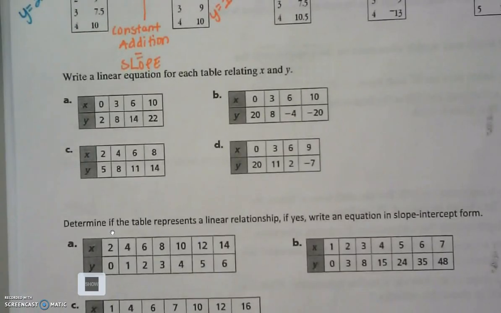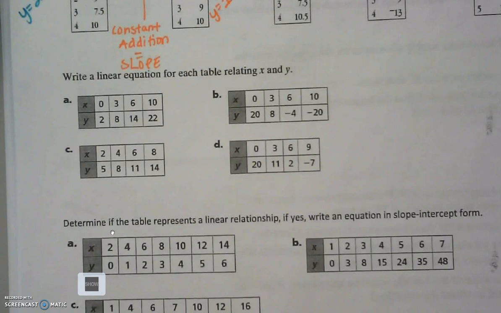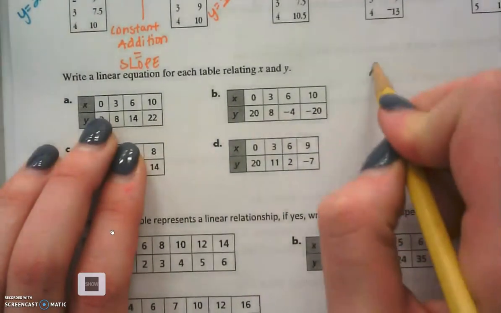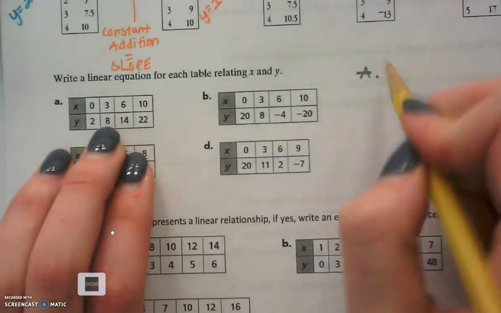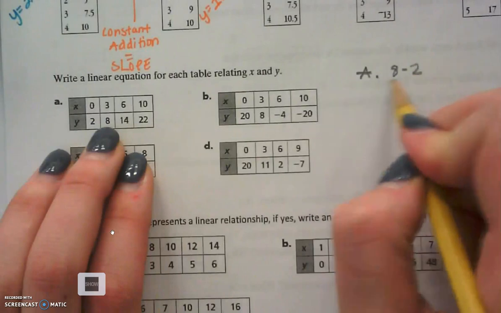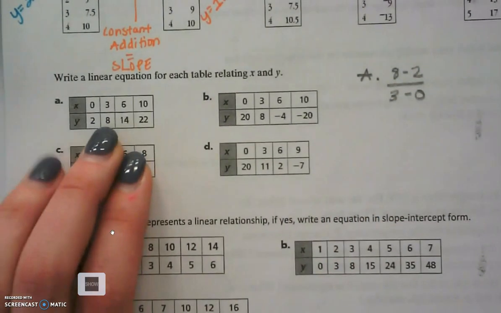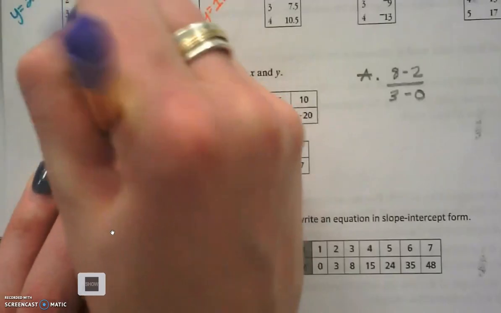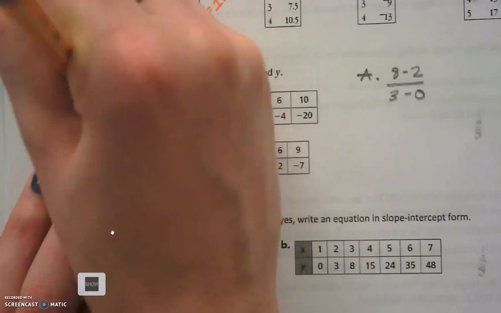What about these next 3 tables here? They're not counting by ones, so we're going to have to do something a little bit different. For example, in problem A, I'm going to use my slope formula to find my slope. I'm going to say 8 minus 2 all over 3 minus 0. I get that because here's my y2 and my y1, my x2 and my x1.